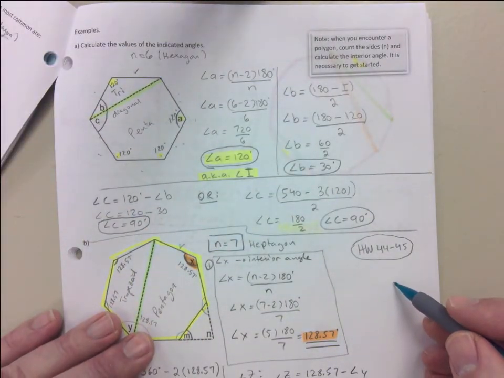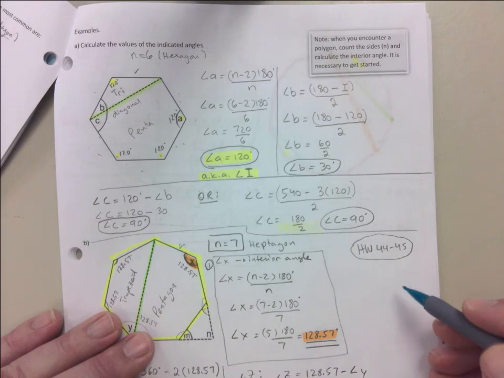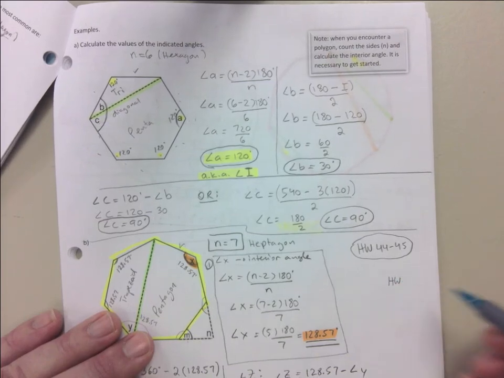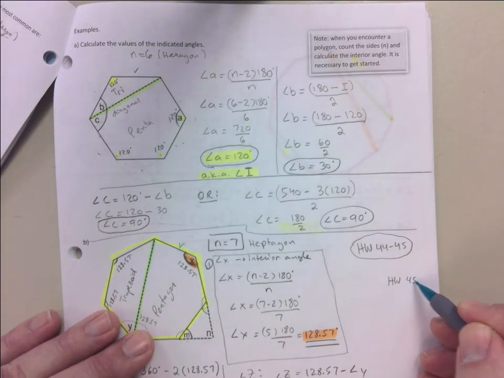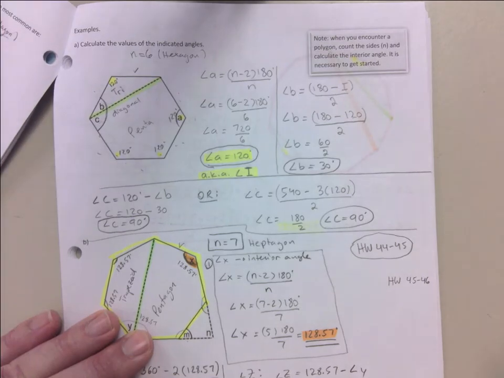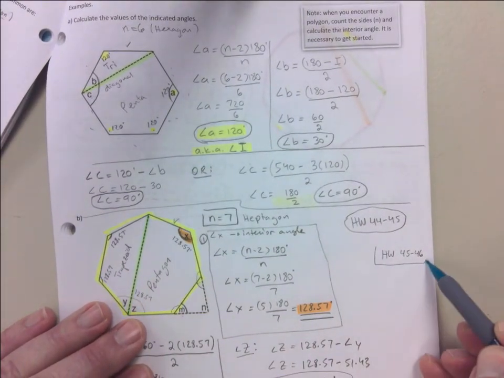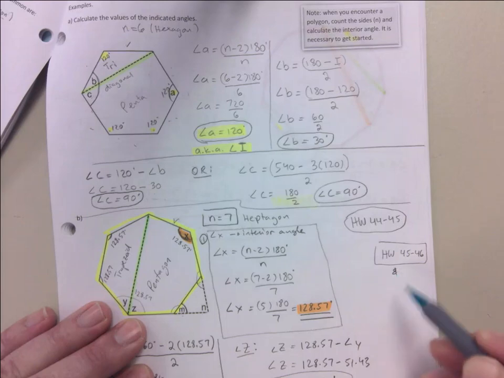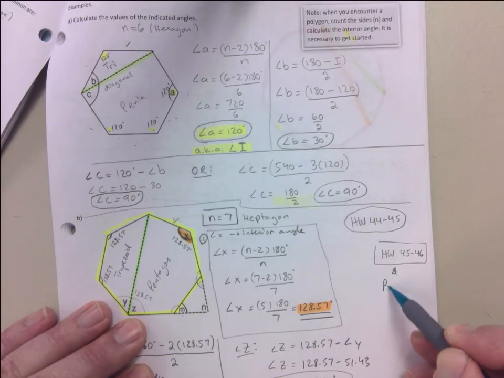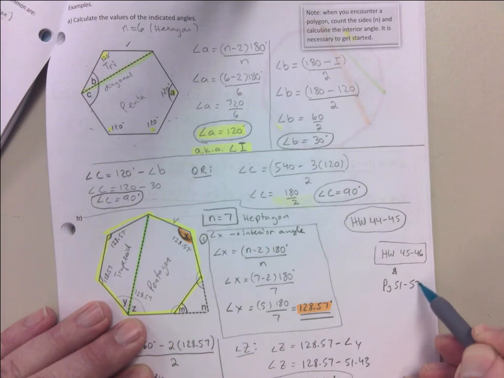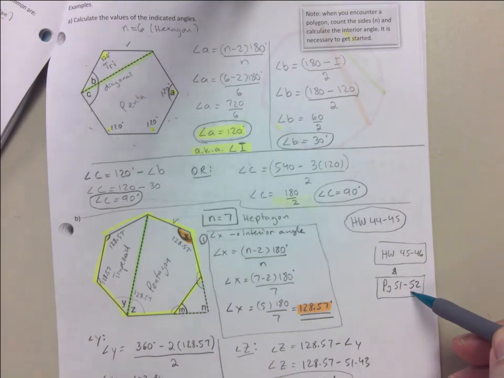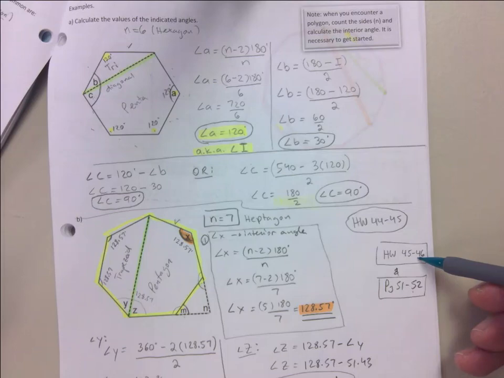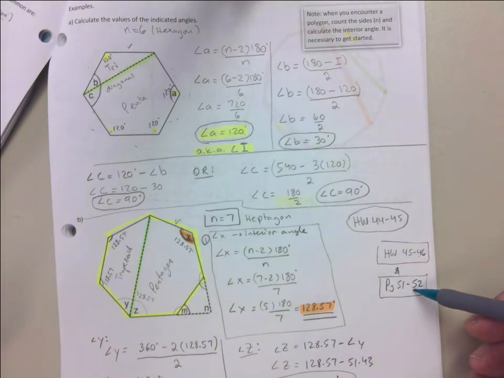So basically, if you haven't done so, you want to make sure you complete 45 to 46, and page 51 to 52. These are mystery angles because I don't want you to forget about mystery angles like parallel lines and all of that stuff. Inscribed, and then this.